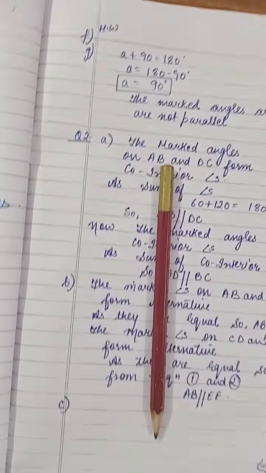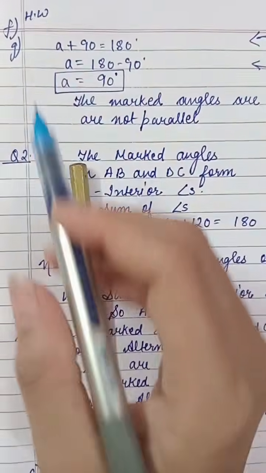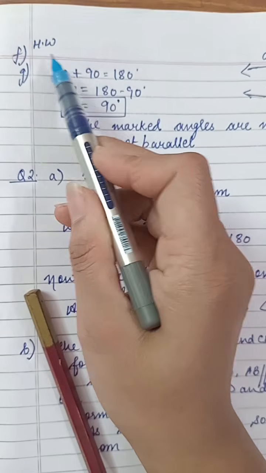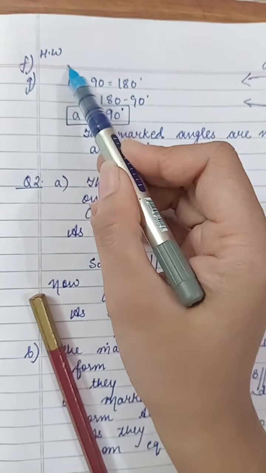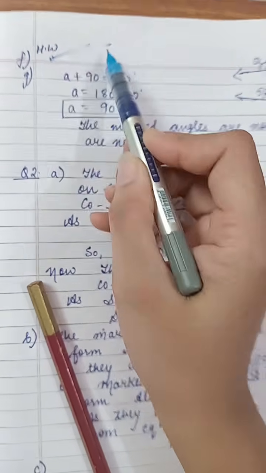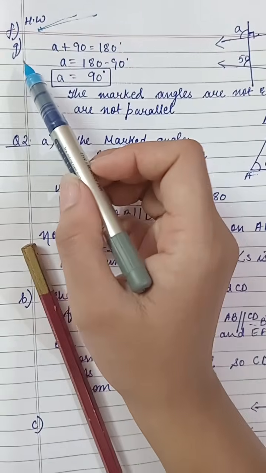Coming to the next part, that is the F part. The F part is exactly the same, so you have to do it as homework. Okay, coming to the next part, that is the G part.